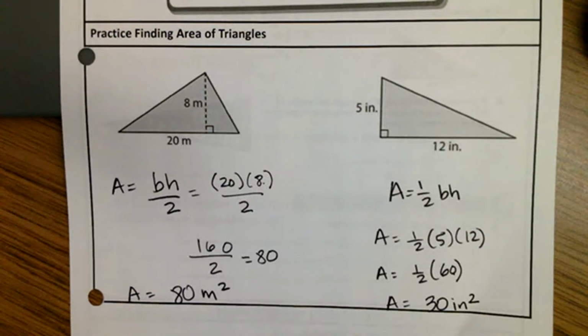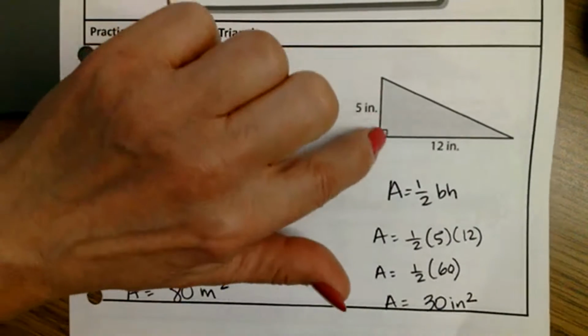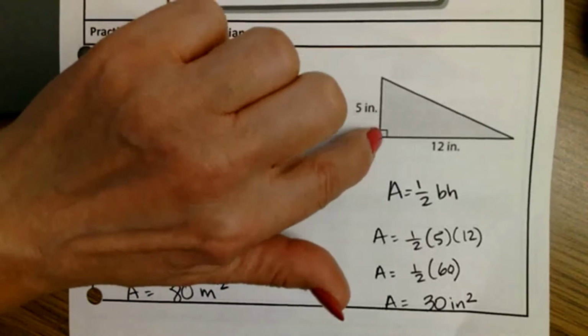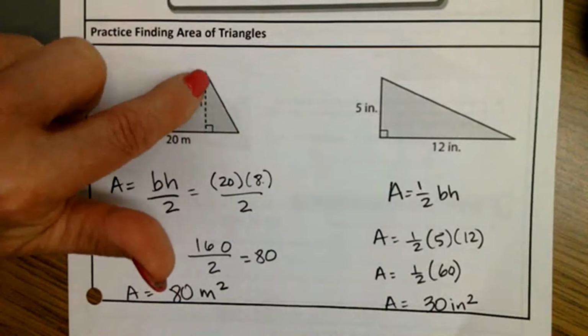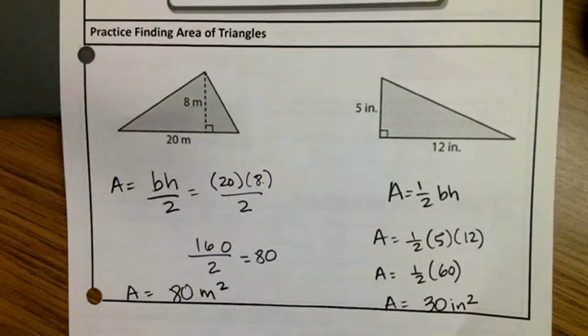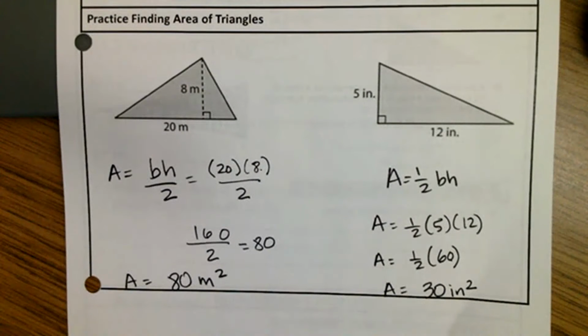All right, and that is how you find the area of a triangle. So basically this lesson 13.2 is all about different shapes of triangles. This one's a right triangle, so the side itself is the height because it makes a 90-degree angle with the base. This one is not a right triangle, so you have to use the height and not one of the sides. But you'll have different types of triangles, and you'll find the area of all the triangles. 13.2.